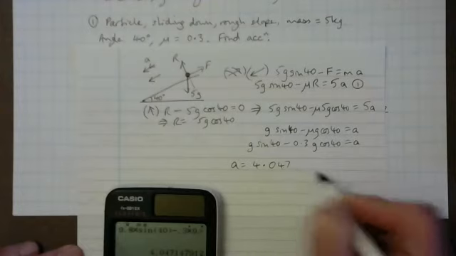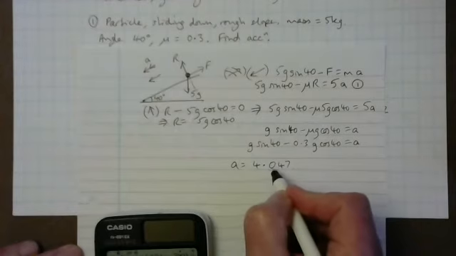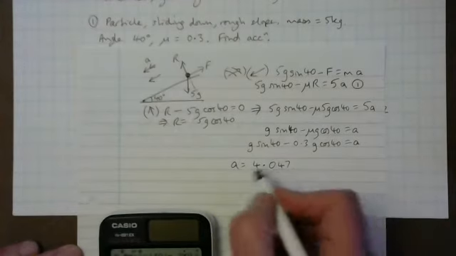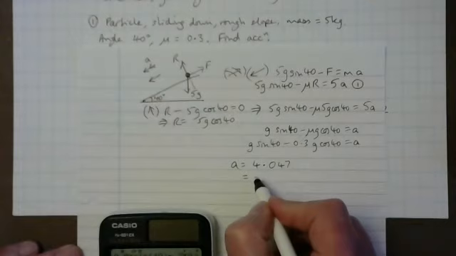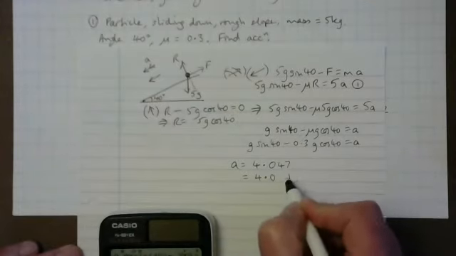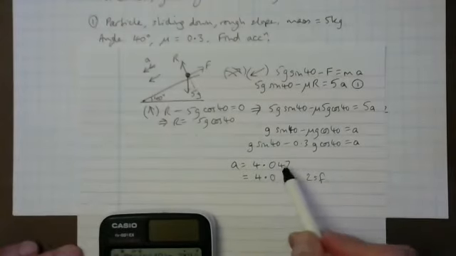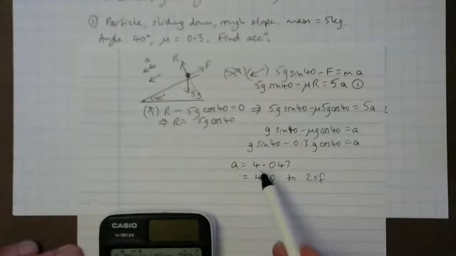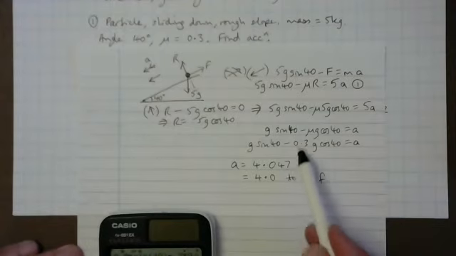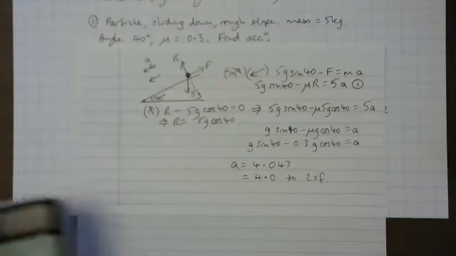That's too much detail. g was only two significant figures, so we'll expect a also to be 2 significant figures: 4.0 to 2 significant figures. They would let you get away with 4.05 there, but certainly not 4.047 or anything further than that, because you've only got 2 significant figures in your g, so going beyond 3 is certainly unacceptable. Too much accuracy. Well, that's that one.